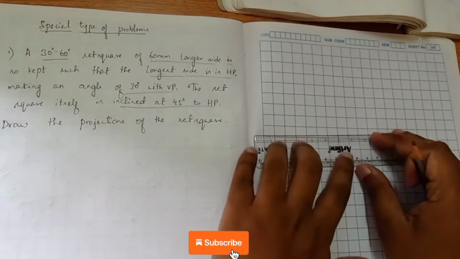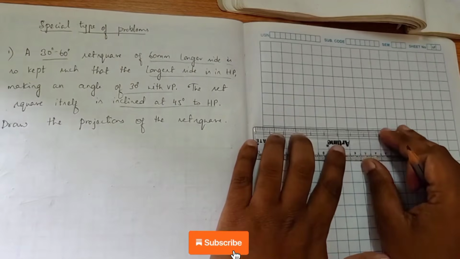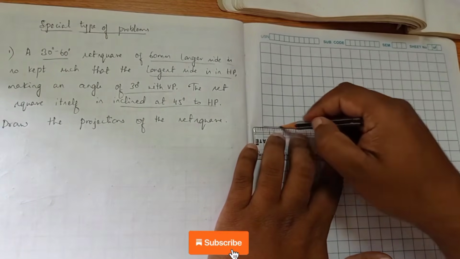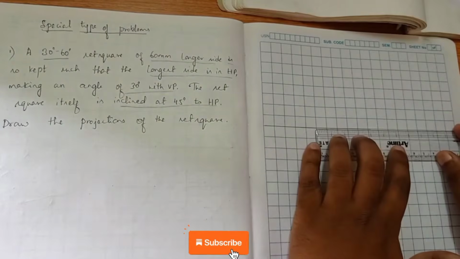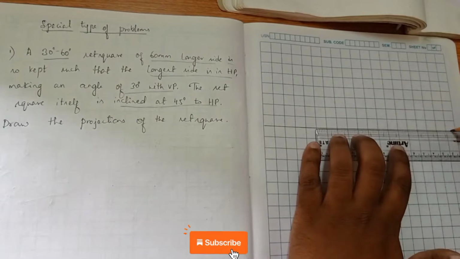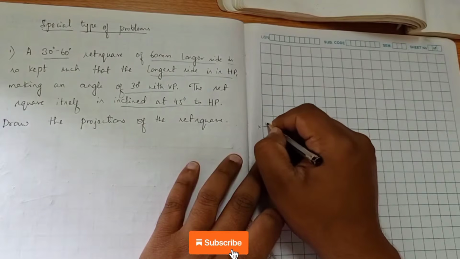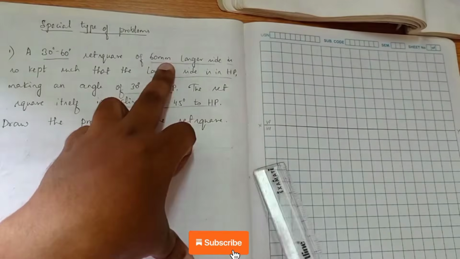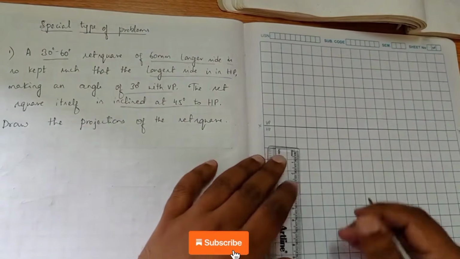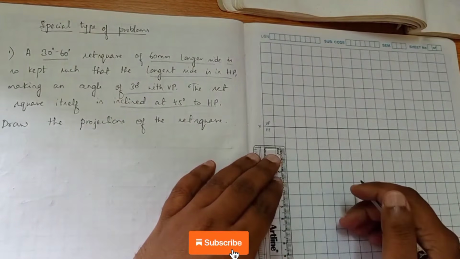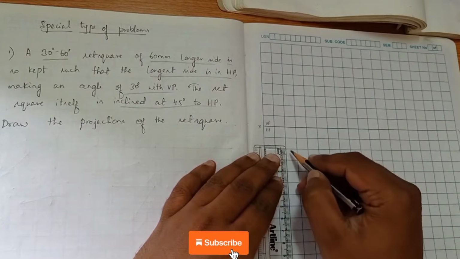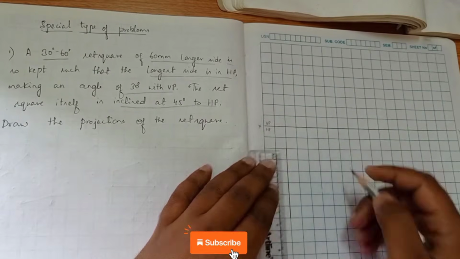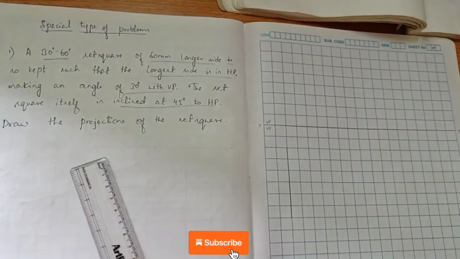So I'll be showing how to construct a set square here. The problem is easy. Only thing here is we have to construct a set square. So how to construct? You can see that first we consider a longer side 60. 60 means 6 blocks. So longer side 60 I have drawn.